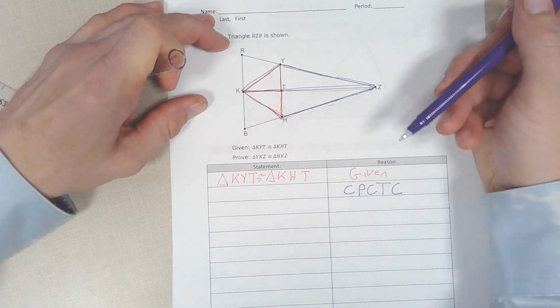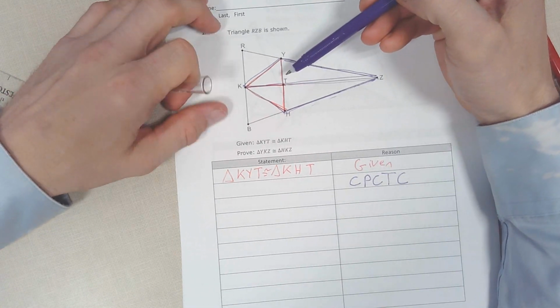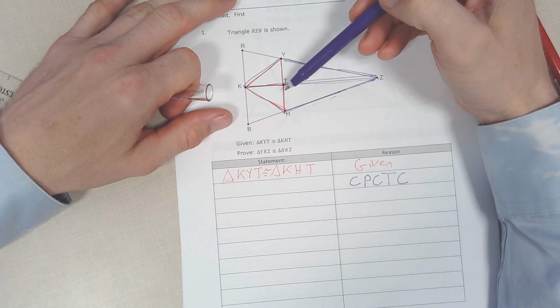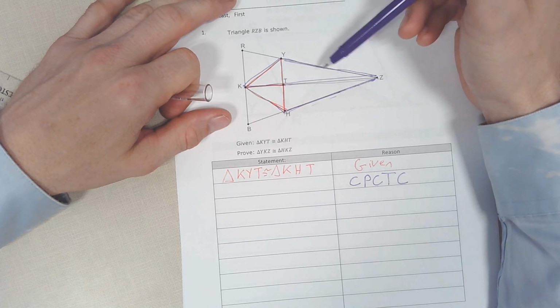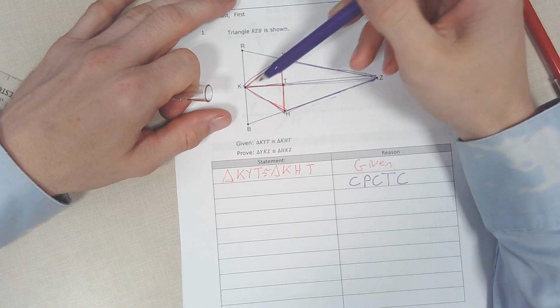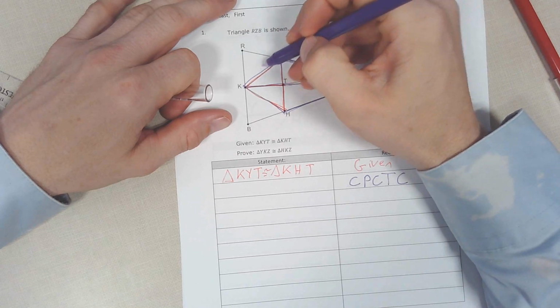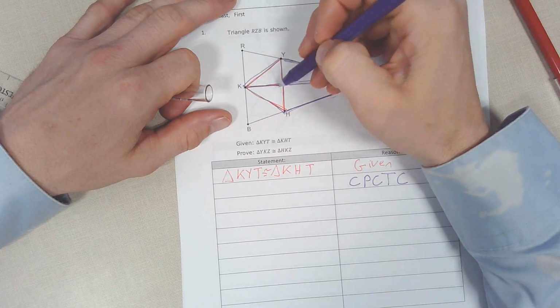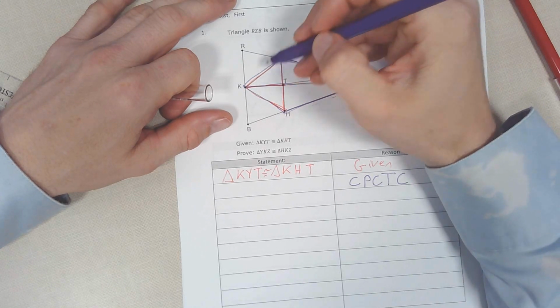So what do I have? These 2 red triangles, what components of those triangles do they have in common with the 2 purple triangles? Well, the red and the purple sides overlap here, right? So these 2 sides overlap, and then I have these 2 angles that overlap.